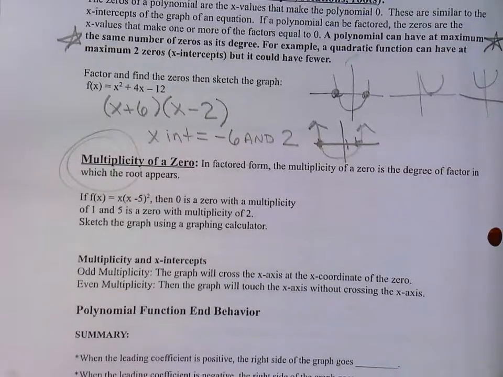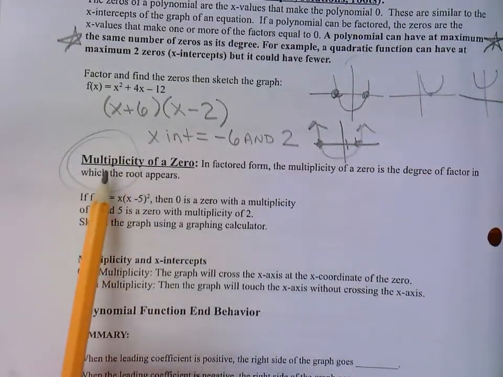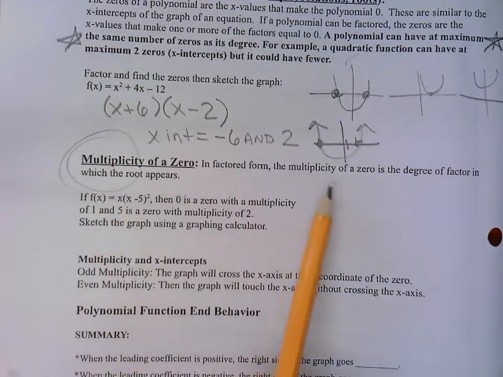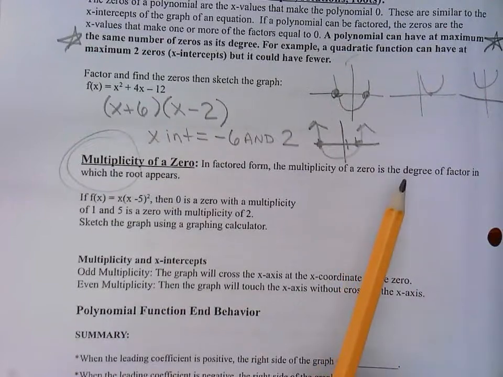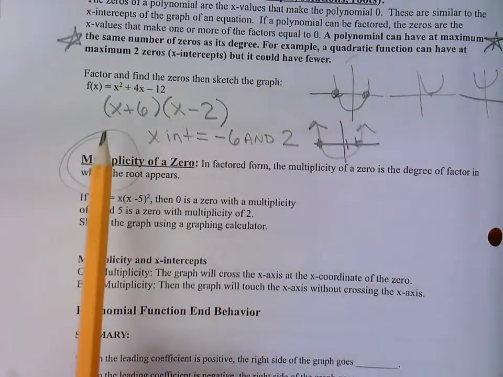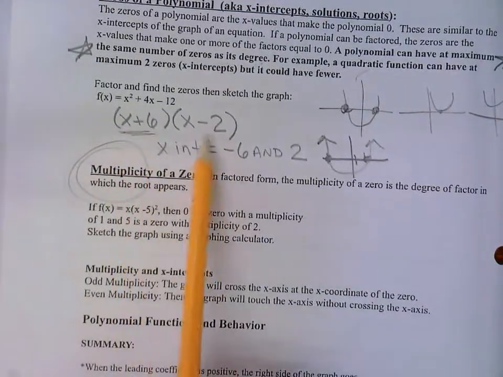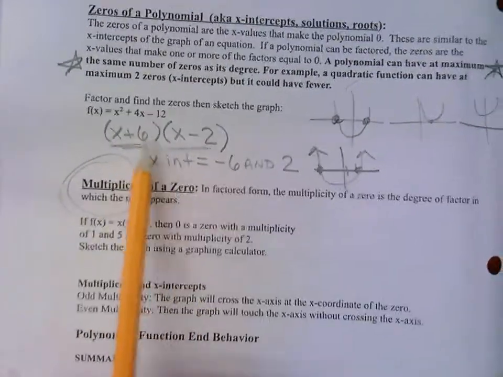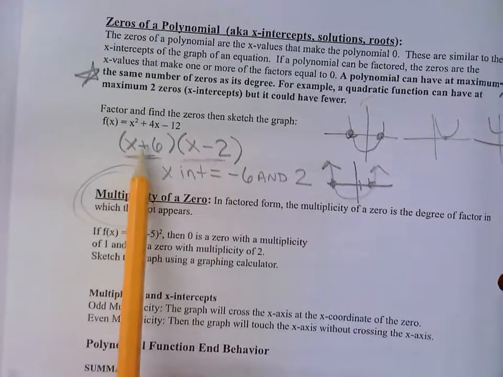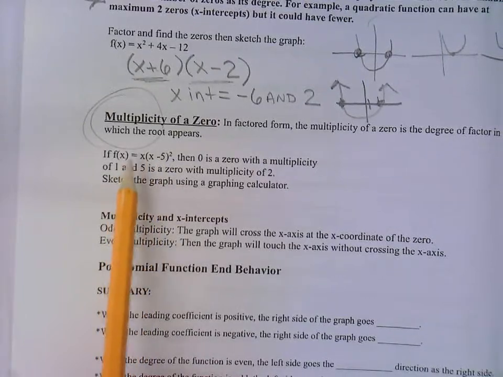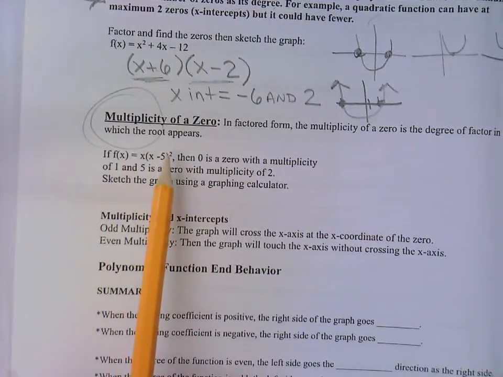All right, so multiplicity is something that you may or may not have seen in Algebra 2, depending on when you took the course. In factored form, the multiplicity of a zero is the degree of the factor in which the root appears. So up here, x plus 6 and x minus 2, they both have a multiplicity of 1 because they're both to the first power. But in this one down here, something else is happening: x times x minus 5 squared.